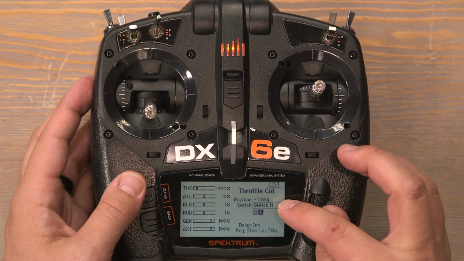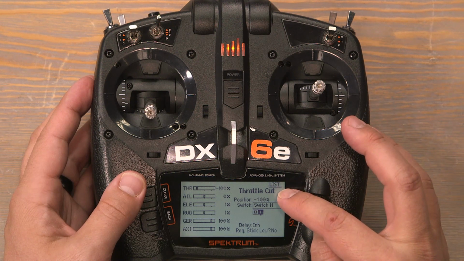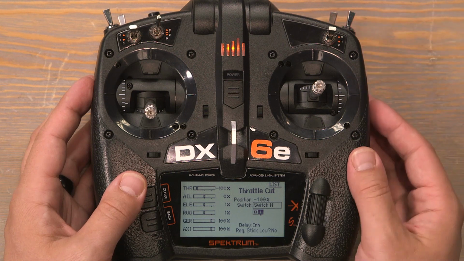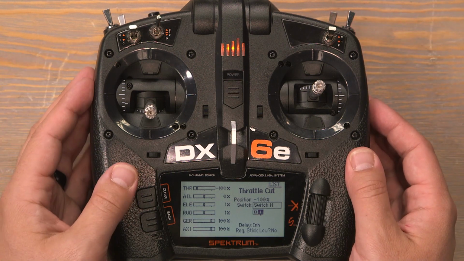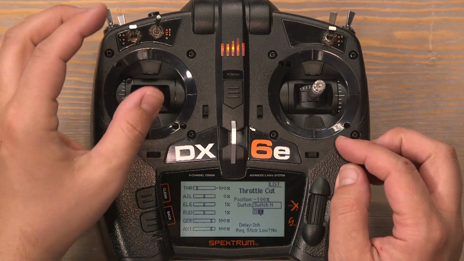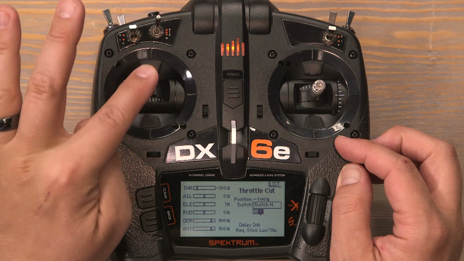We can see that just by selecting a throttle cut switch, it automatically sets our throttle cut position to negative 100%. This is very important when out at the flying field to help reduce the chance of an accidental throttle up. With our throttle cut on, we can see our throttle channel does not move from negative 100%, even as we move the throttle stick.